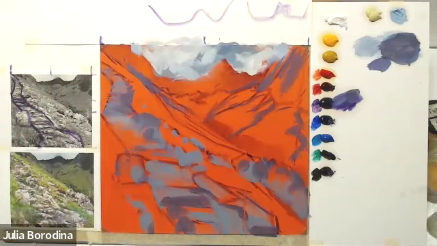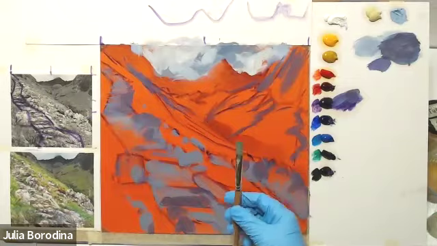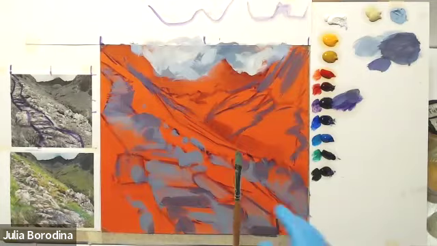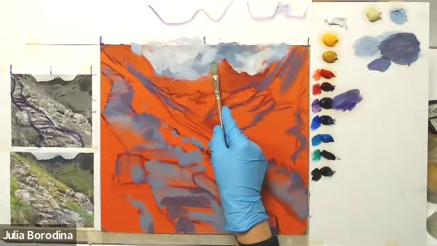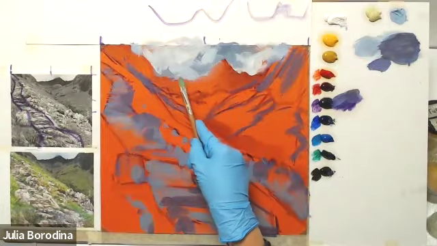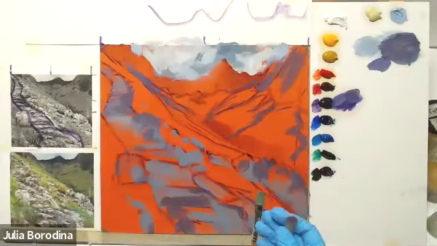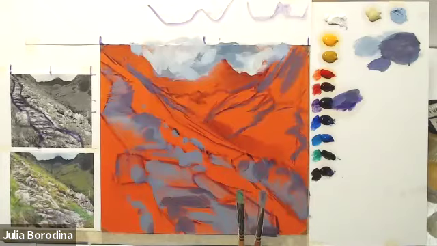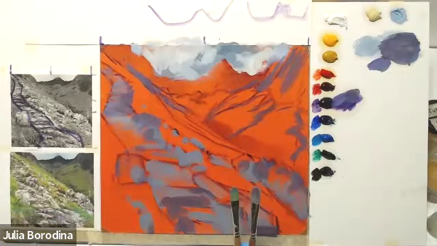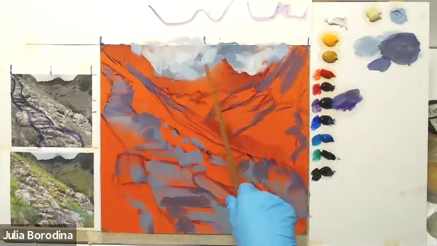I'm going to pick up a slightly smaller filbert brush. Let's have a look, maybe something like this. I'm interested, can I do some of the sharper edges for the silhouette? So maybe this size, a tiny bit, maybe the next size. Where is it? It's here. Okay, maybe, yes, maybe this one. And I'm going to try to add color into my mountains.